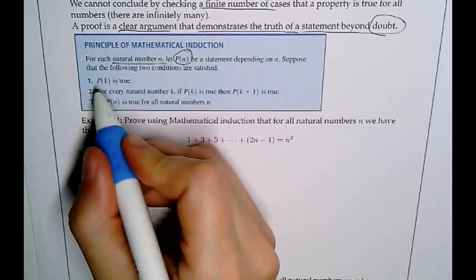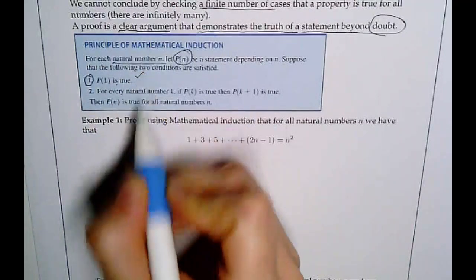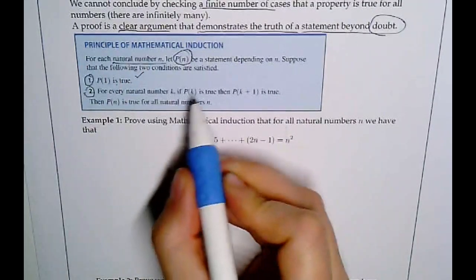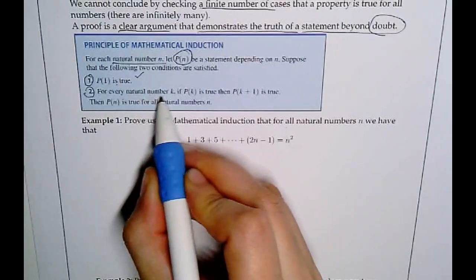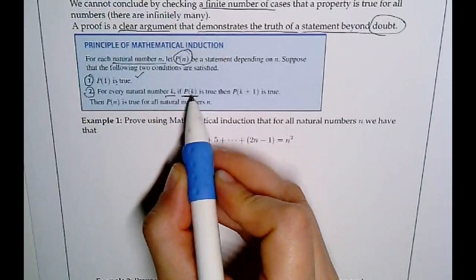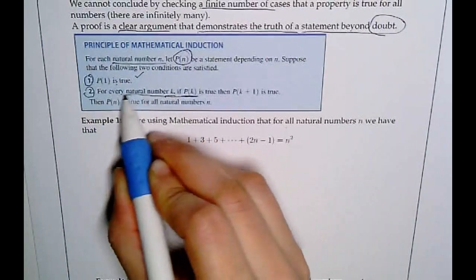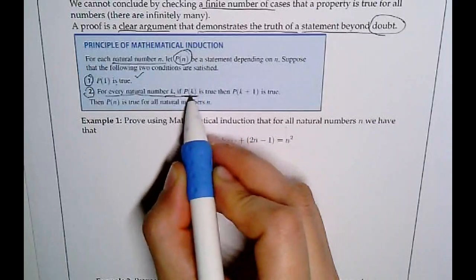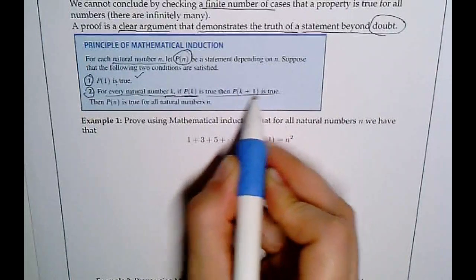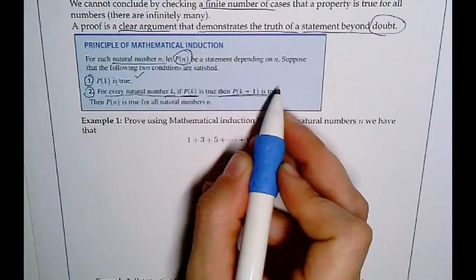First, you have to show that the statement is true for n equals 1. Then you assume that for some natural number k, the statement is true for that k, so when n equals k, and you use that to show that it's true for the next step, n equals k plus 1.